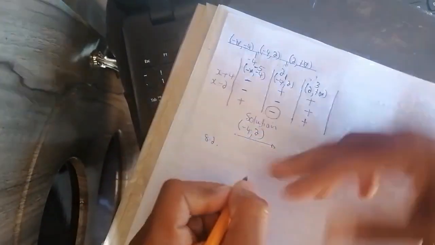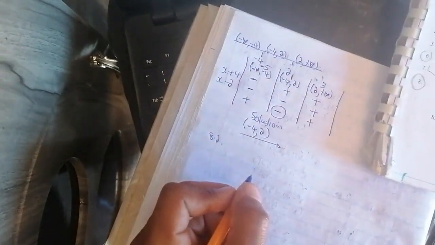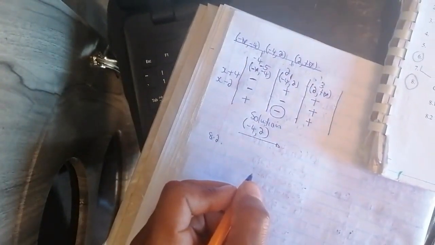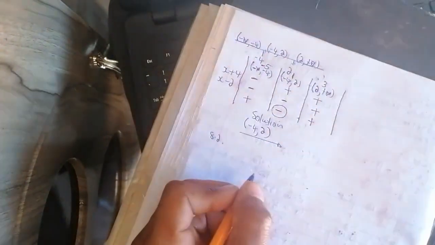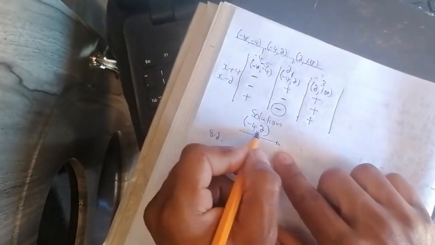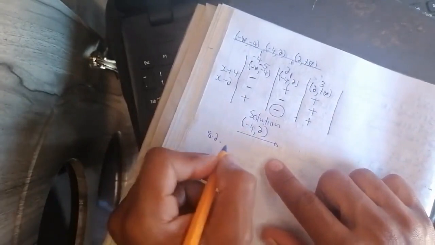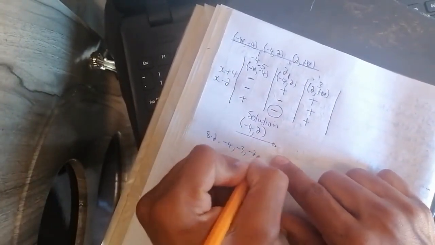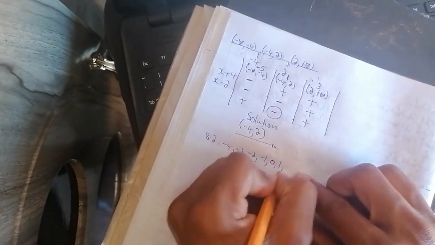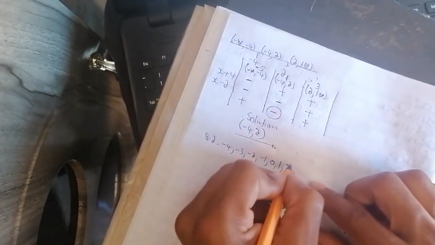And then we go to 8.2. Hence or otherwise determine the sum of all the integers satisfying that expression. The sum of all the integers that you might get from this. Now let us look at this. We have -4, -3, -2, -1, 0, 1, and 2.